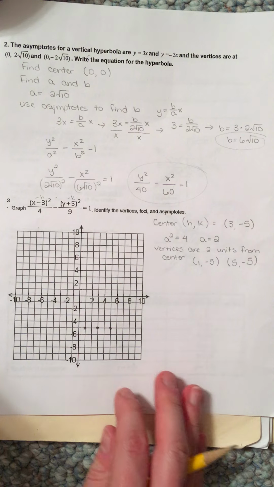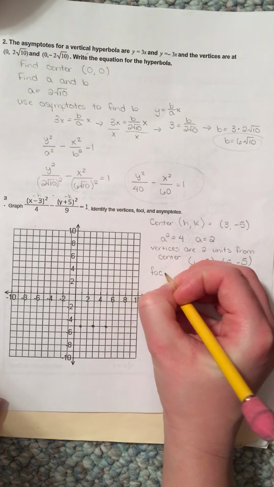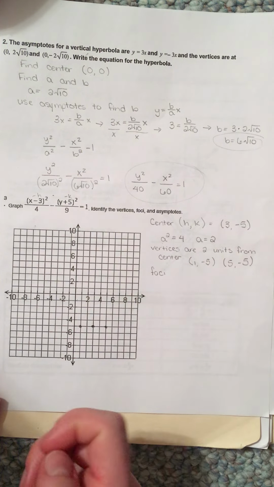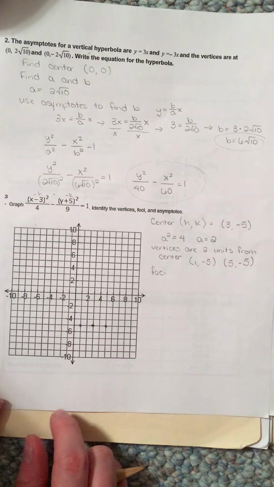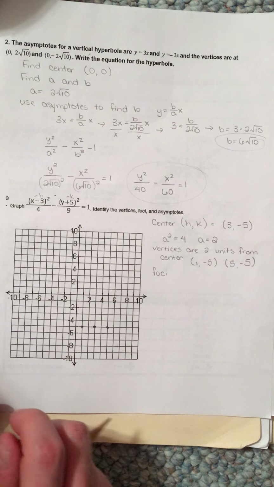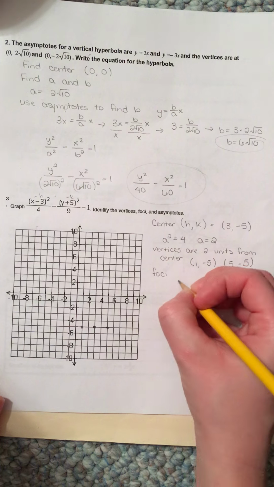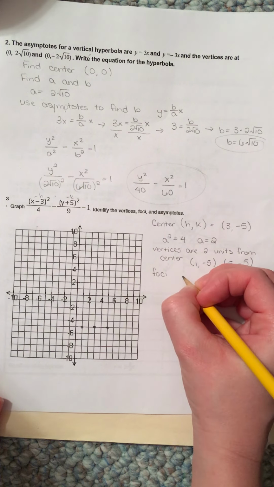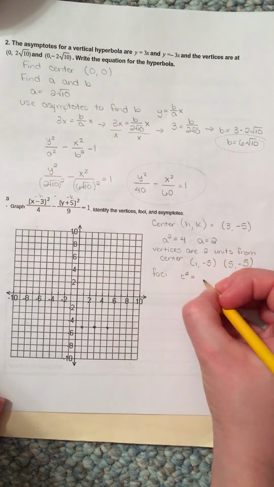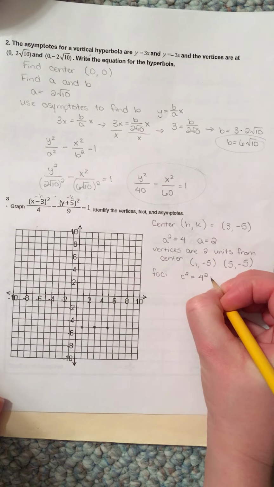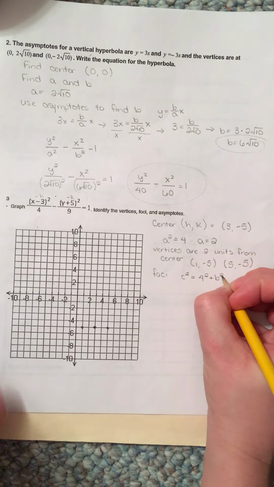And then I'm going to find my foci, which it asked for in our equation. So the foci are equal to c. So if I find c in my equation, c squared equals a squared plus b squared.